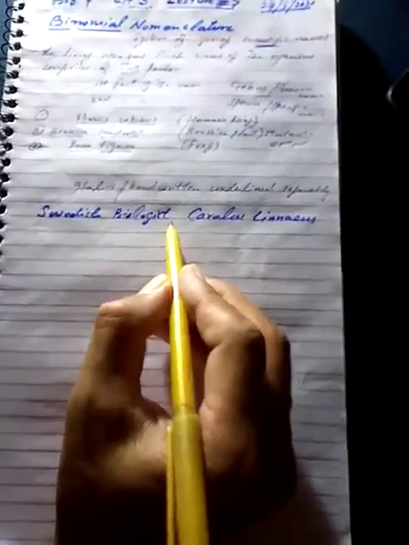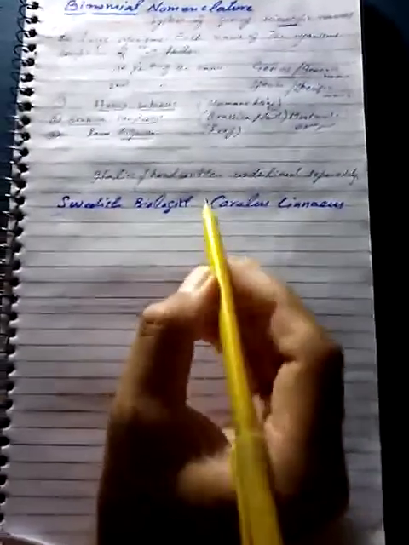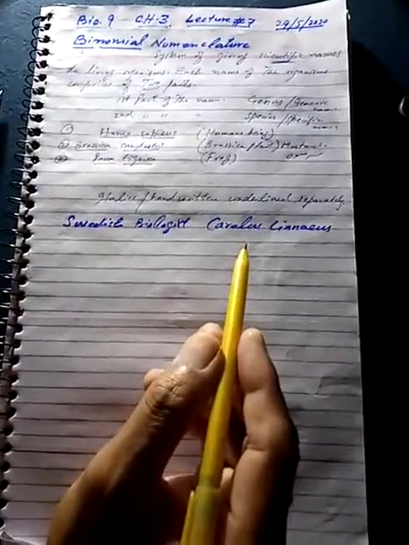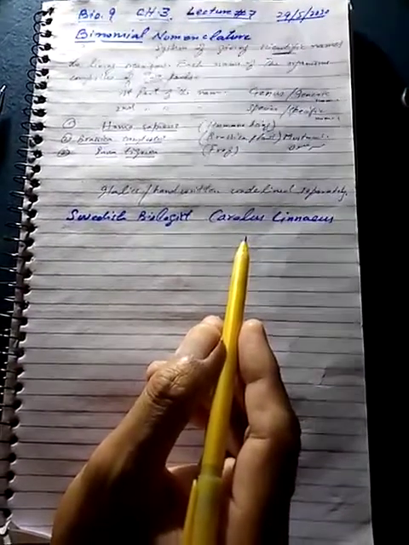This is the name of the Swedish biologist who first introduced the binomial nomenclature system of naming the living organisms. Okay.